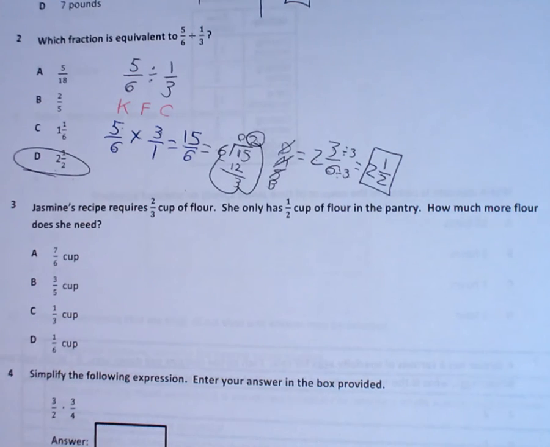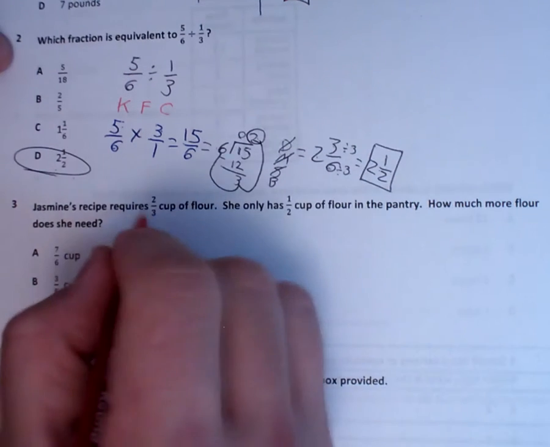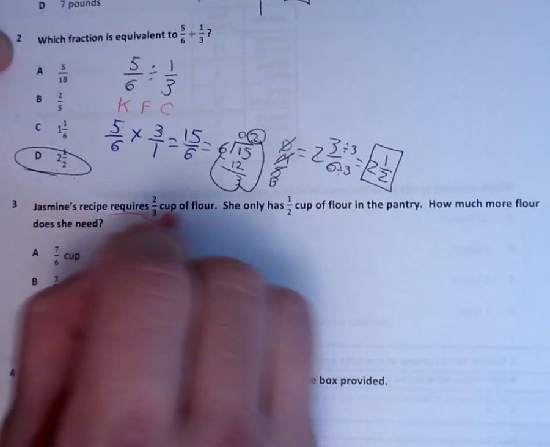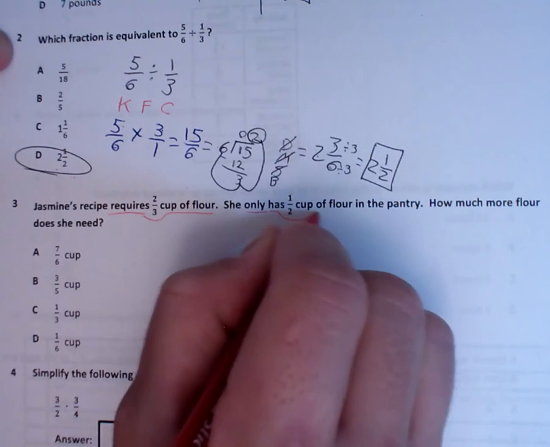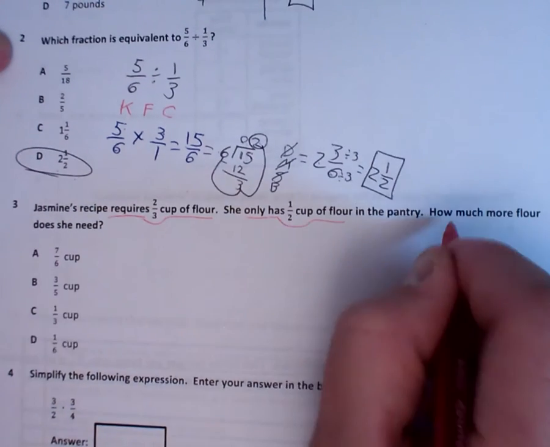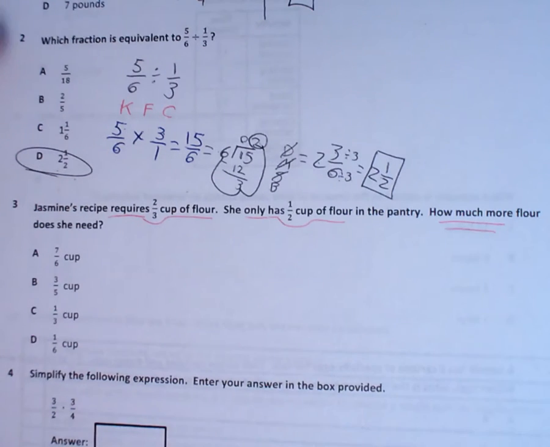Jasmine's recipe requires 2/3 cup of flour. She only has half a cup of flour. How much more flour does she need? So how much more? If you had $10 and I had $5, how many more dollars do you have than me? You would take your 10, subtract my 5, and it would leave you 5. So it would be subtract. How much more means subtract.